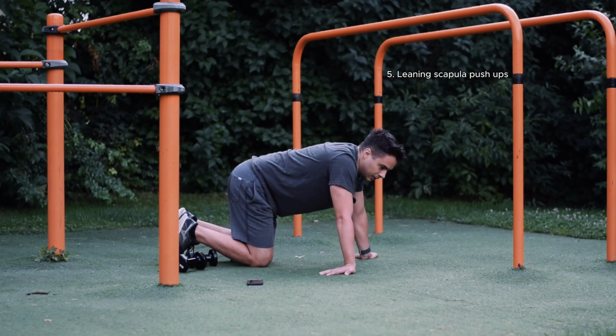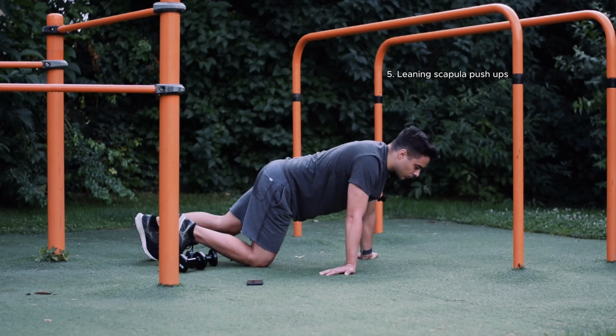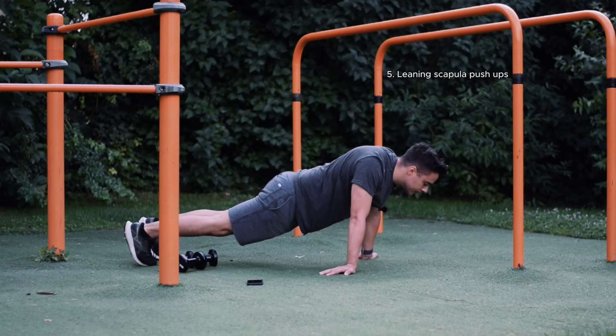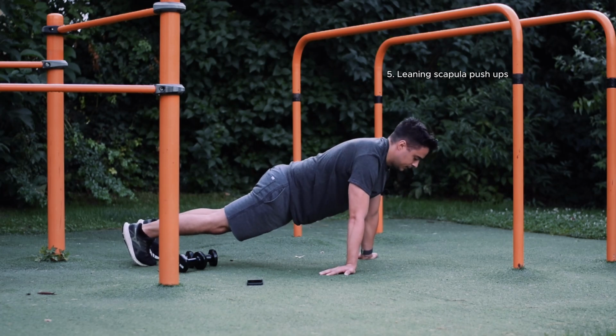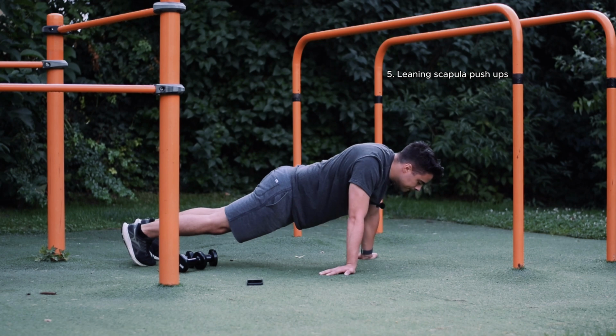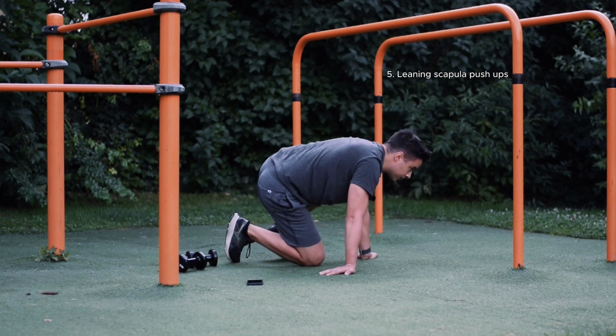And at the same time, I am combining two things, maybe. The first one is this position, and the second one is the push-up with my scapula. Okay.